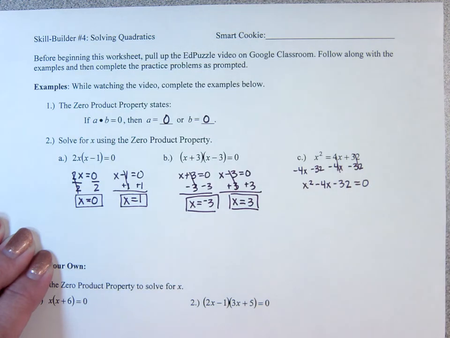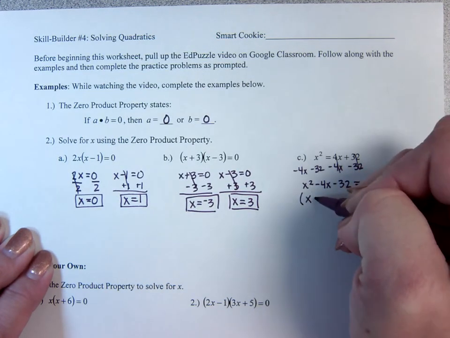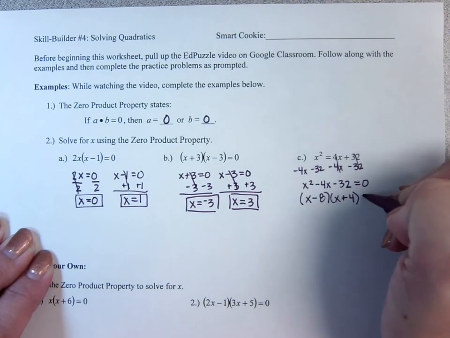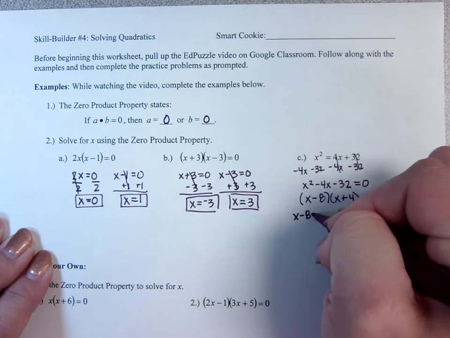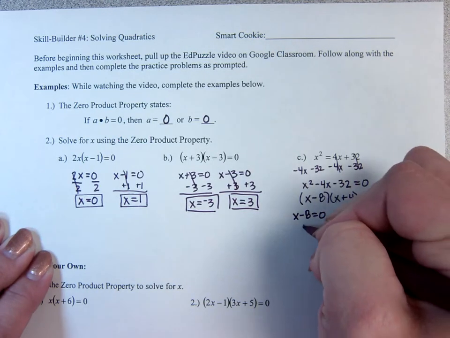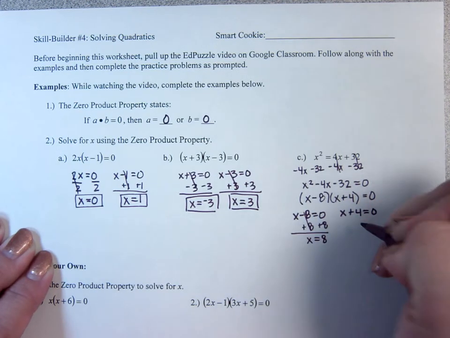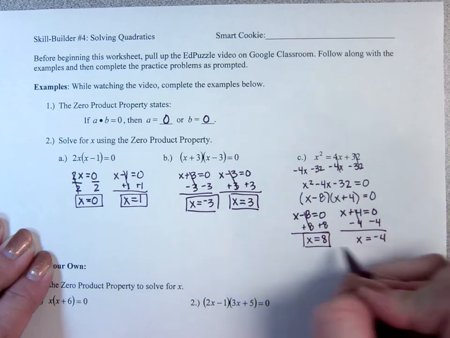You can go to the last video, Skill Builder number 3, if you want to go through the box and diamond method or learn that method. But your factors here are going to be x minus 8 and x plus 4 equals 0. So we'll take each of those and set them equal to 0, and then we're going to solve them individually. So add 8 to both sides, we get x equals 8. Subtract 4 from both sides, and we get x equals negative 4. So those are our two answers.